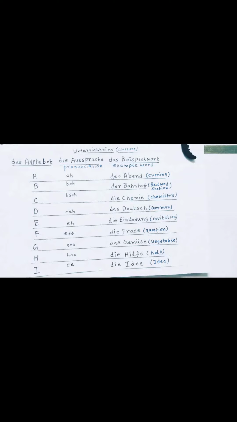Dear viewers, let us start. Unterricht 1, Class 1. Das Alphabet, die Aussprache, das Beispielwort. Now please repeat with me. Das Alphabet. A, B, C, D, E, F, G, H, I.